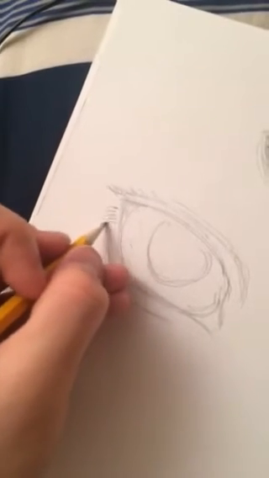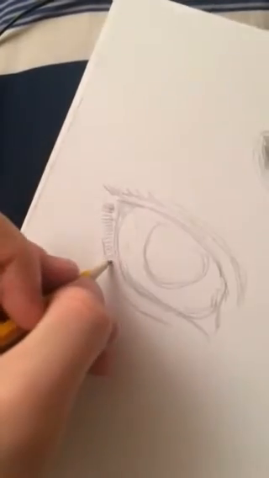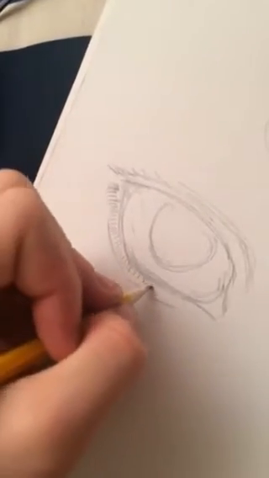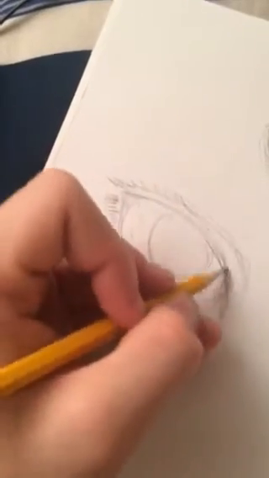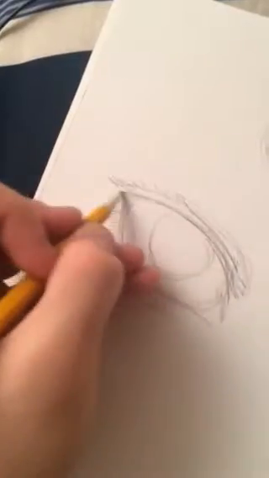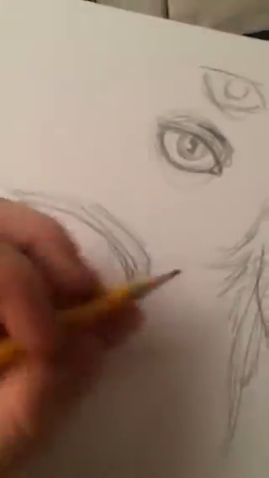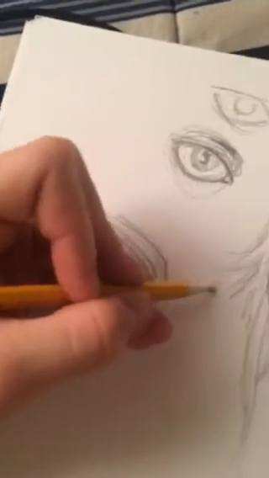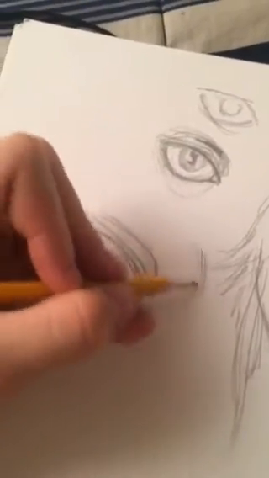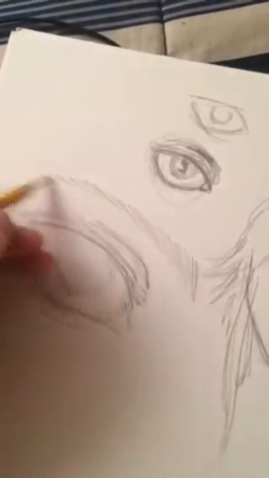I will have the lashes on the bottom be actual lines, because there's usually less on the bottom lid, and then make the top ones those spiky things that usually represent eyelashes. The same thing with eyebrows. You can go all the way and draw your eyebrows in like that.